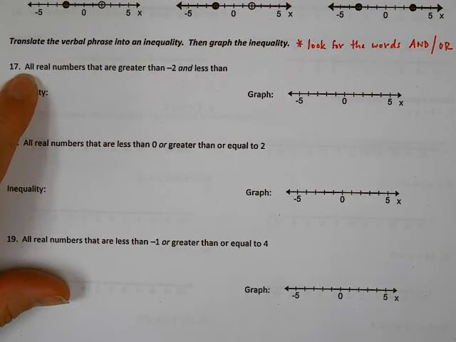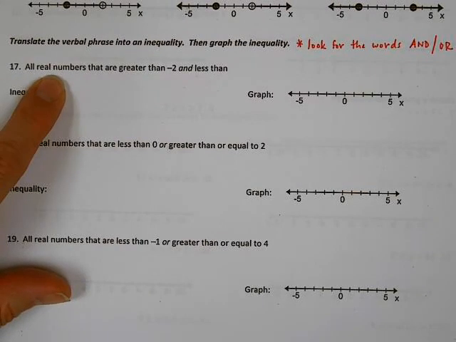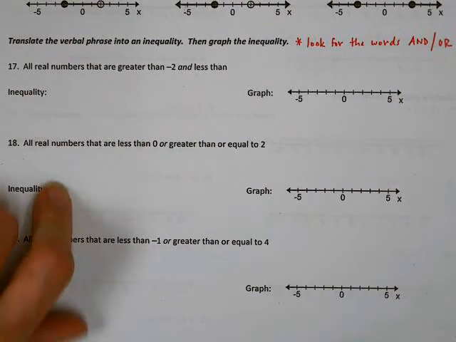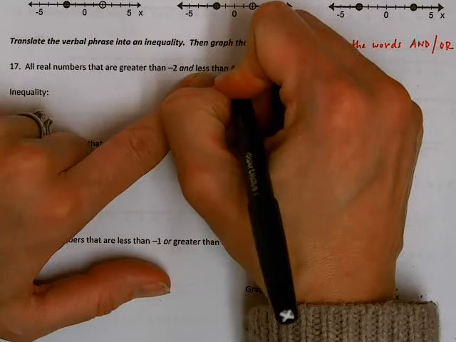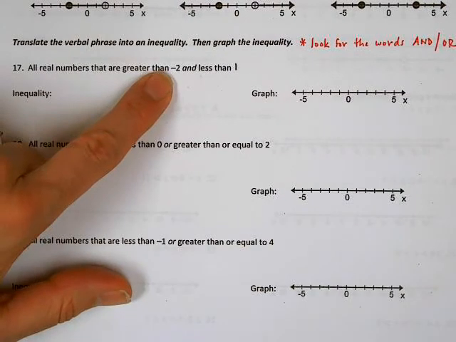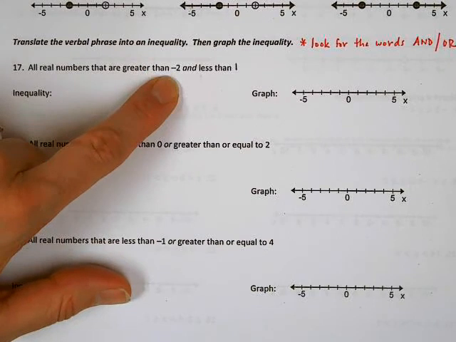So if I look at number 17, it says all real numbers that are greater than -2 and less than, it looks like this got cut off. So let's make this less than 1. So all numbers that are greater than -2 and less than 1.